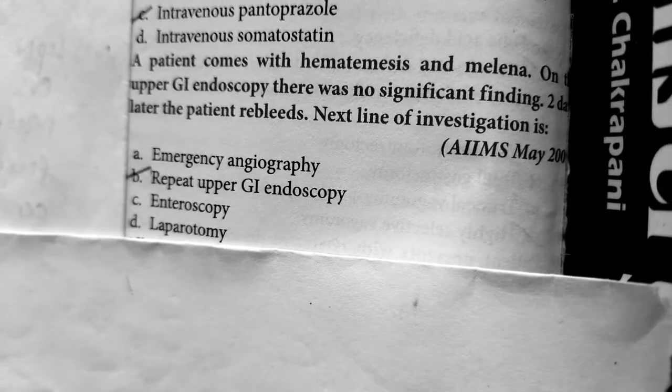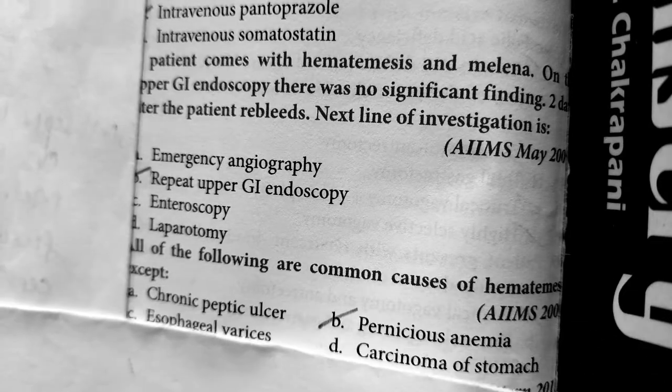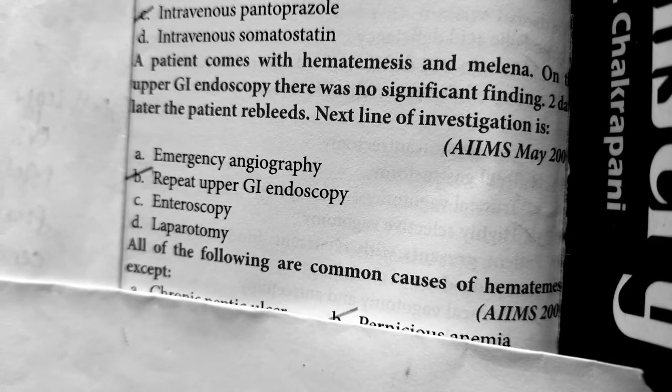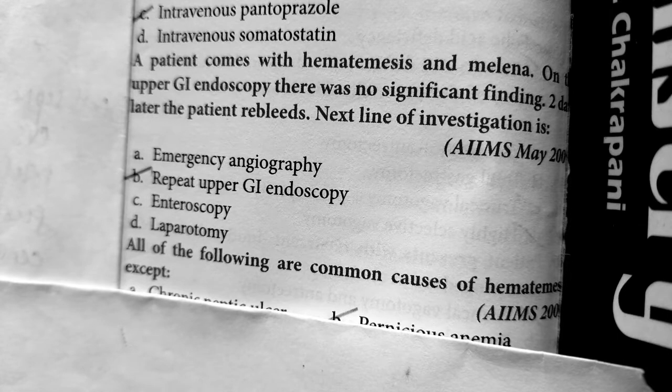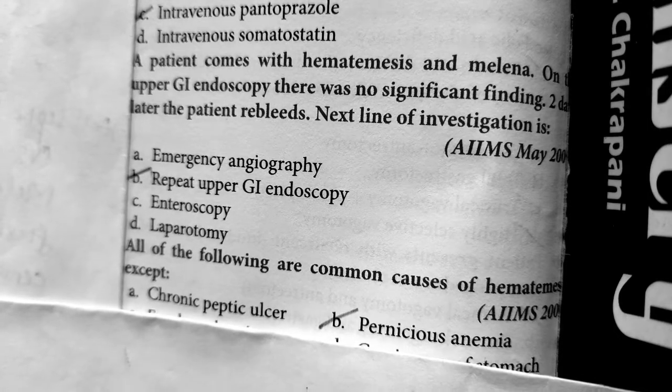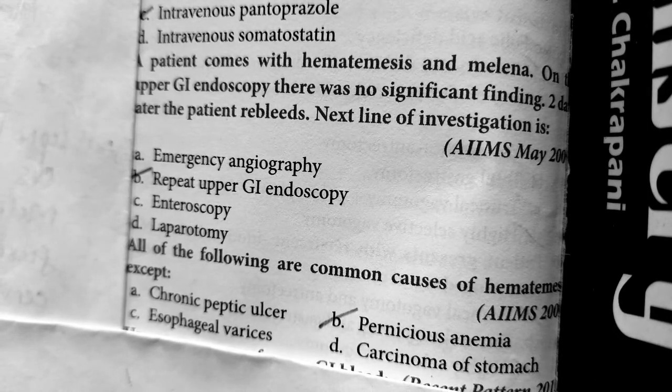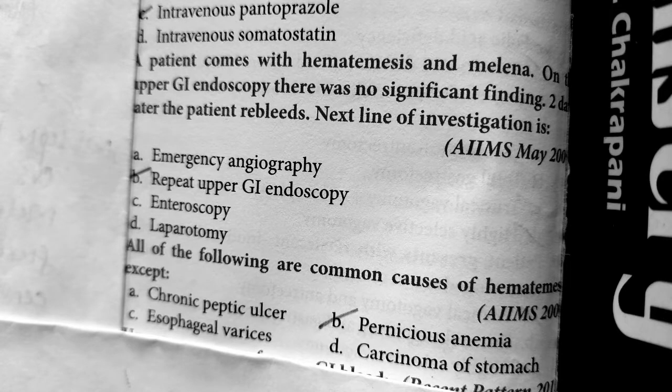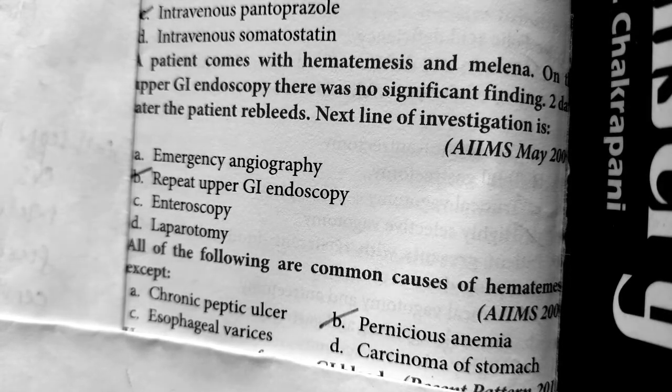Then question number 5. All of the following are common causes of hematemesis except. So, chronic peptic ulcer, true. It is a common cause of hematemesis. Esophageal varices can cause hematemesis. Carcinoma stomach can cause hematemesis. Pernicious anemia is not a cause of upper GI bleeding. Right? Next.